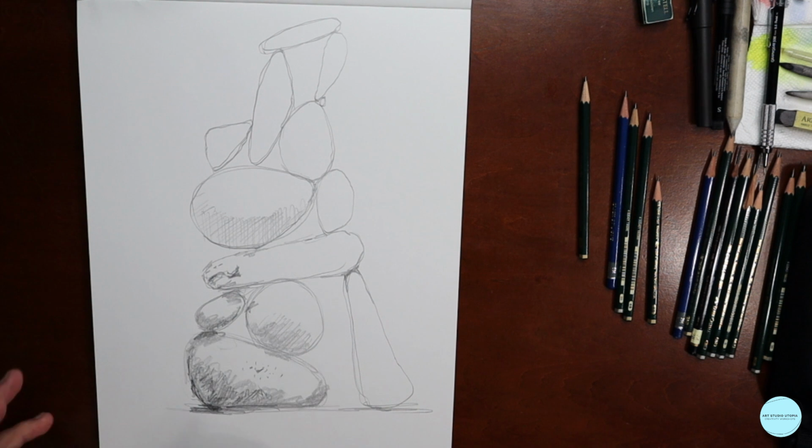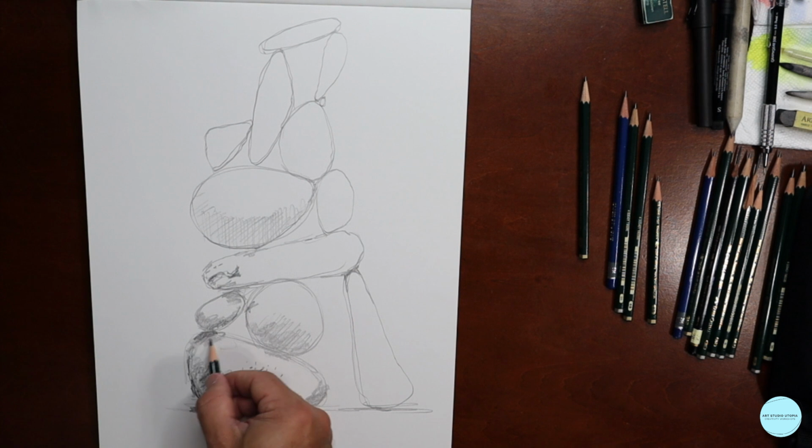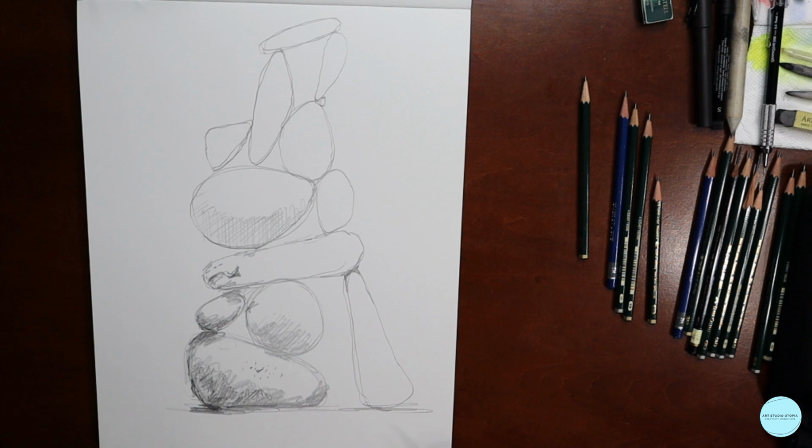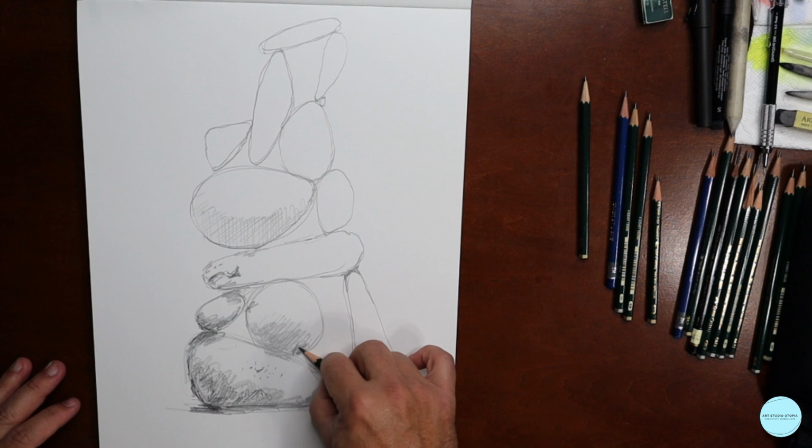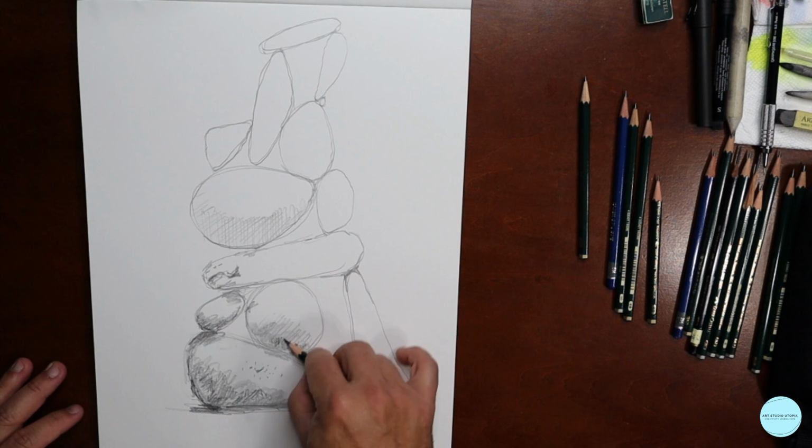So you're going to be playing with a little bit of line and now a little bit of value. And I want to see your creativity just explode here. Where would I place this shadow here? Don't just get stuck on one pencil. Do a little bit of a 4B here.